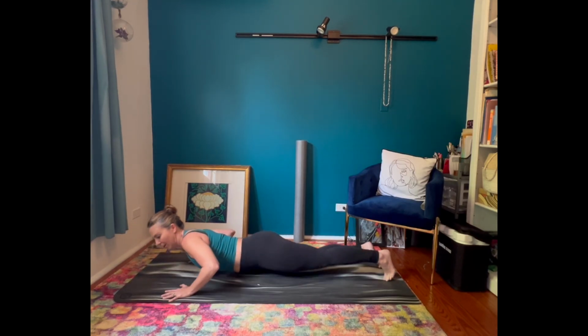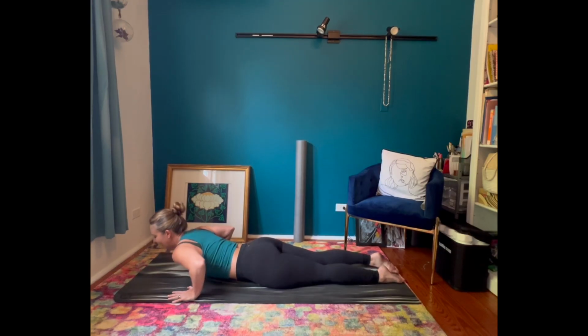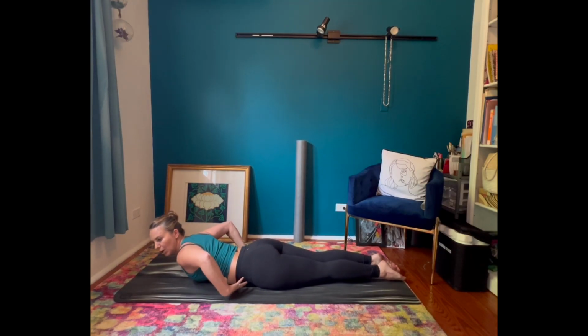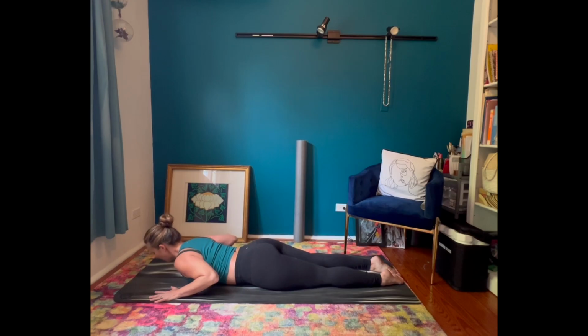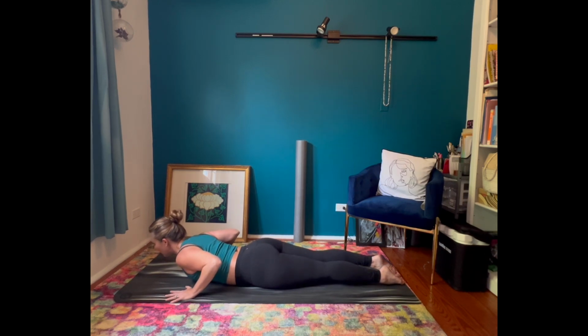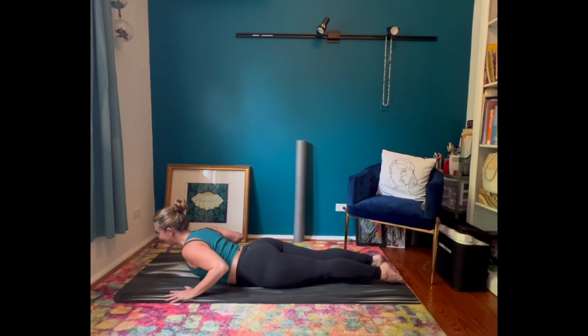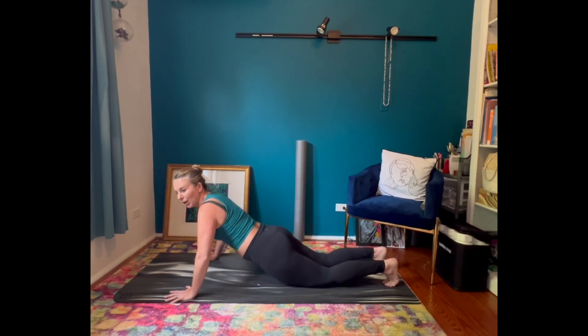Once you're down here, it's nice to have a little bit of a release through the belly. So just let the belly go for a moment. Full breath in. Exhale. Release. Inhale. Squeeze the shoulder blades. Draw the belly in. Activate through the whole back body so you can see that extensor control. Push down the tops of the feet. Squeeze. Tuck the toes. Push back onto the knees.